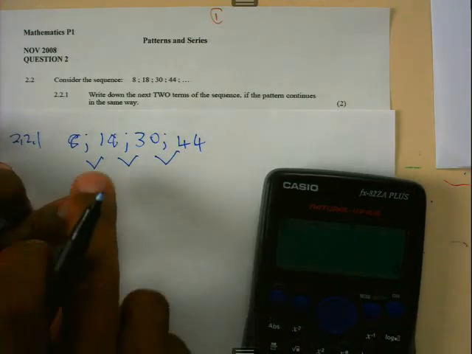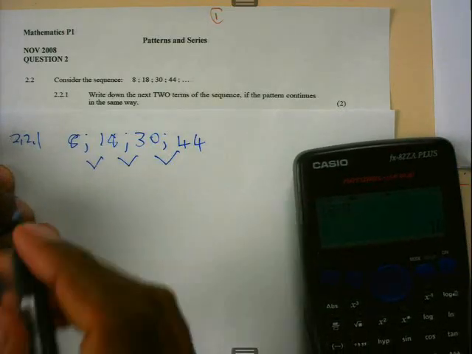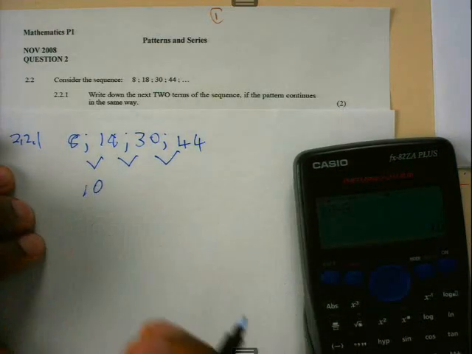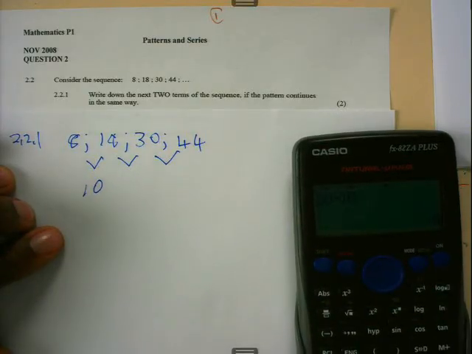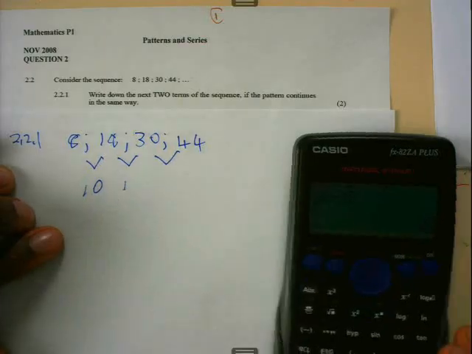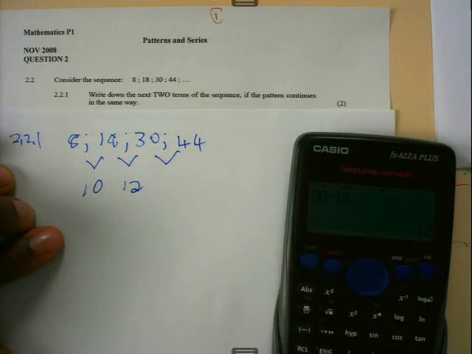Remember we take term 2, which is 18 minus 8. The answer there is 10. And now we take 30 minus 18, that is 12. And now we have 44 minus 30.